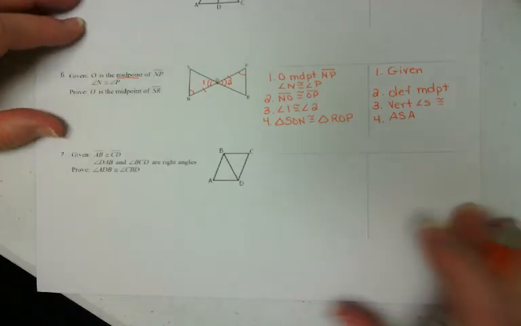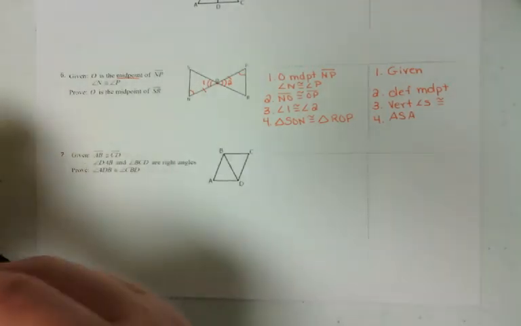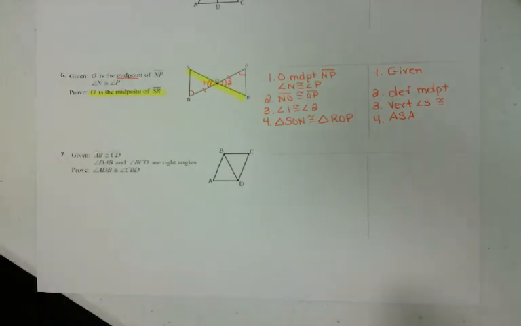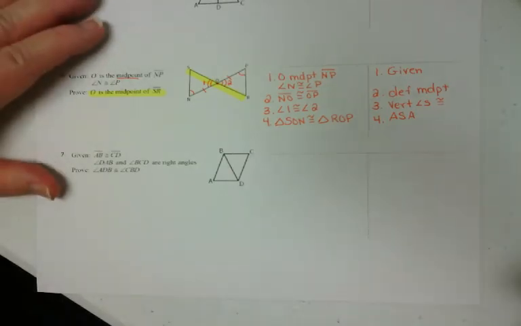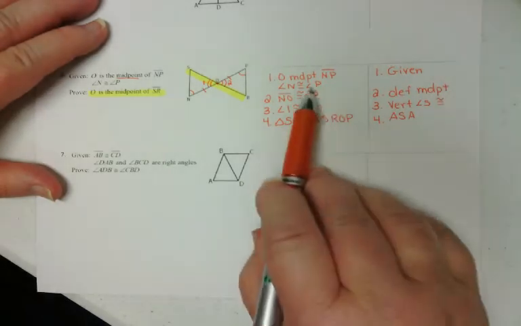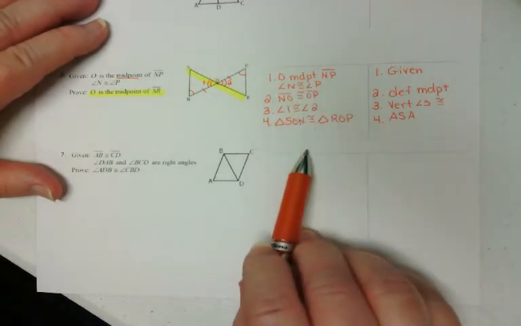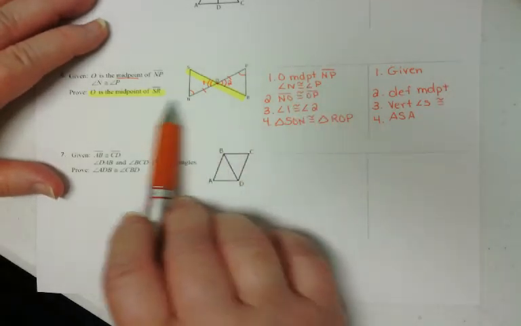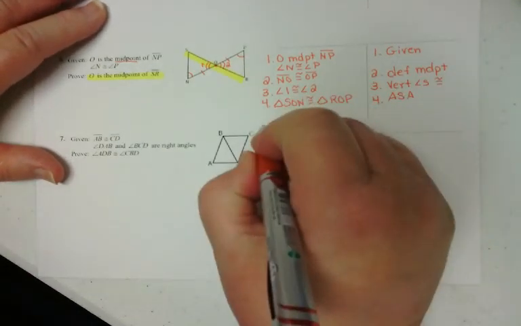Alrighty. Now I'm supposed to prove that O is the midpoint of SR. So I've got to figure out how to do that. Well, we're kind of going in reverse. We started with a midpoint, and now we're going to prove something's a midpoint. I'm going to say number 6 right here.